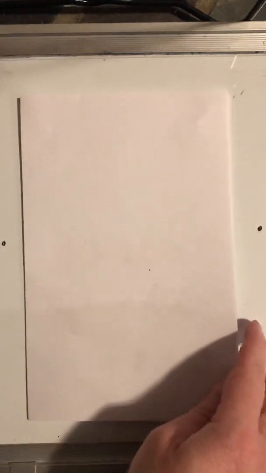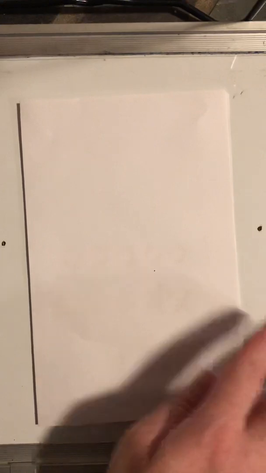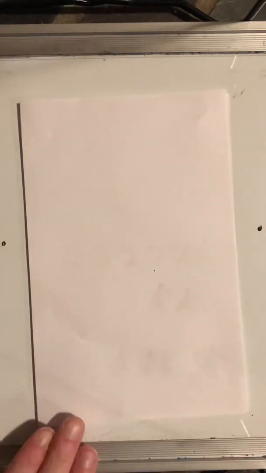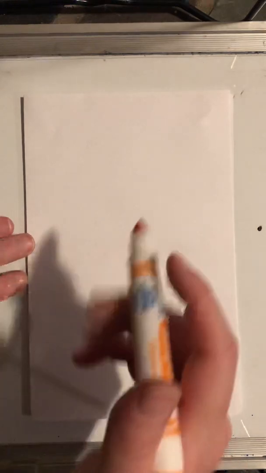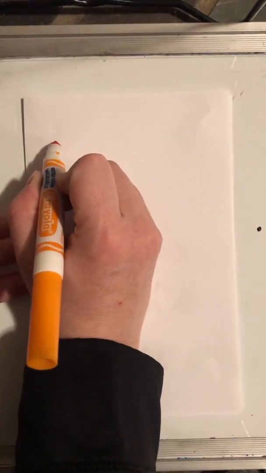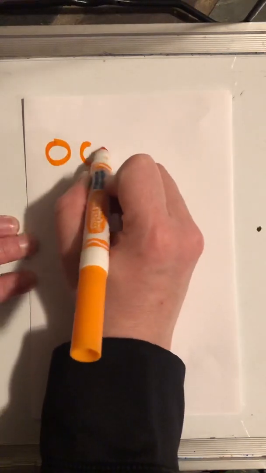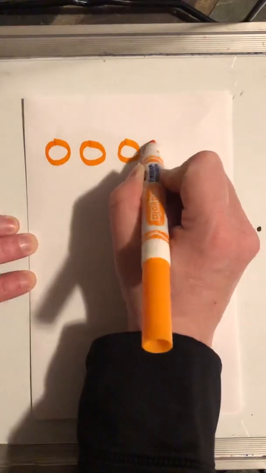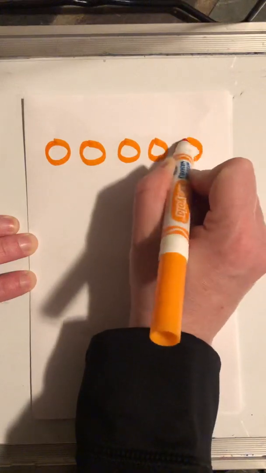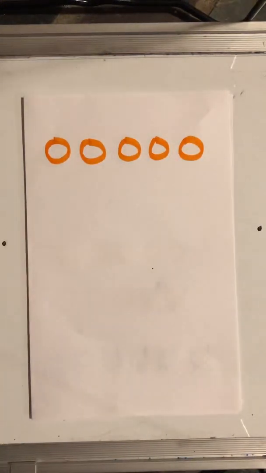So the first thing I'm going to do is get out a little piece of paper for my drawings, and I just took a piece of paper and folded it in half so that I had lots of space, okay? The first story that I want to do is about oranges in a tree. There were 5 oranges in the tree. 1, 2, 3, 4, 5. You draw your 5 oranges in your tree.